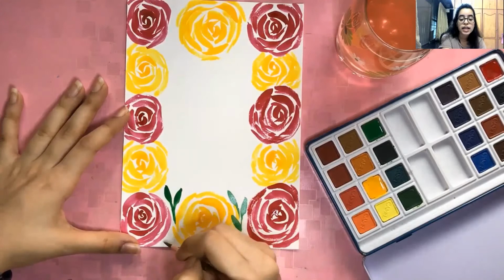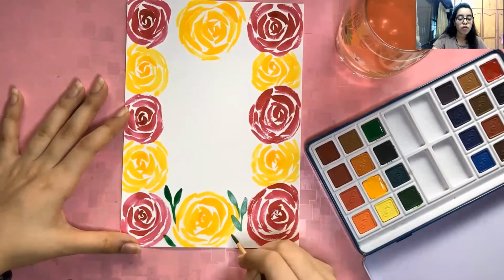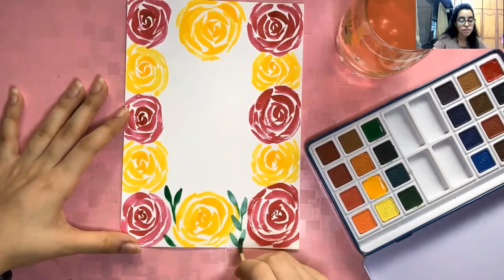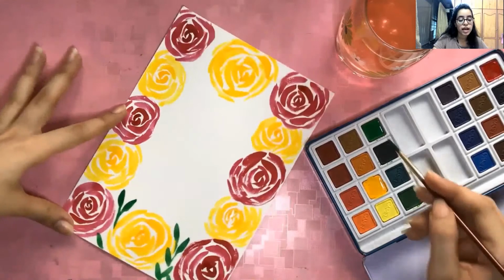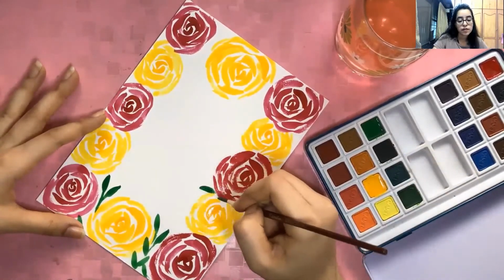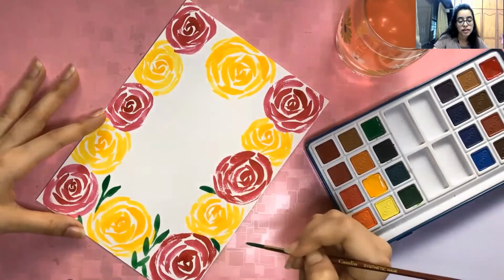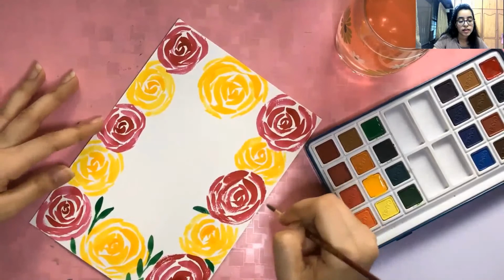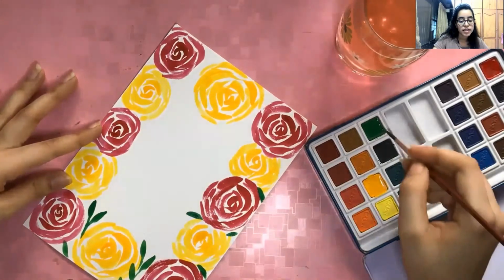Okay, so I'm just randomly adding these C strokes. There's no particular way of locating them. So just randomly, where you feel there's too much of gap, you can just go ahead and add few leaves. Okay, so just adding few here and there. Just randomly adding these leaves.